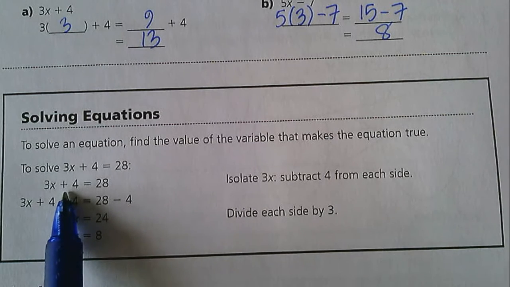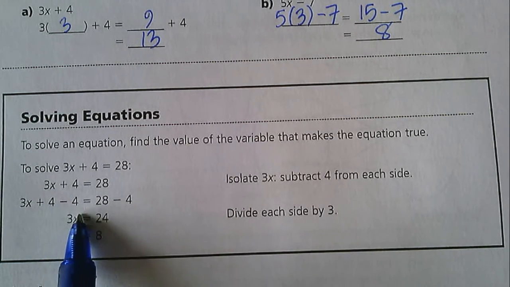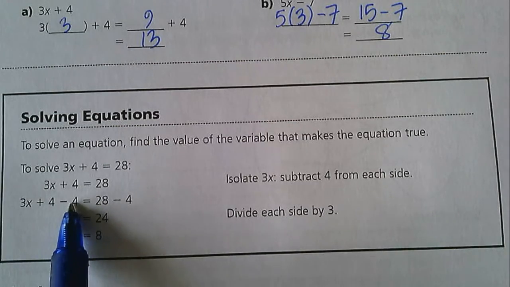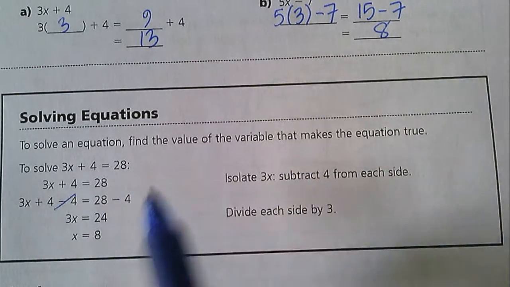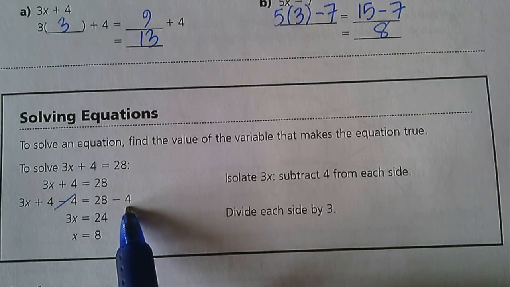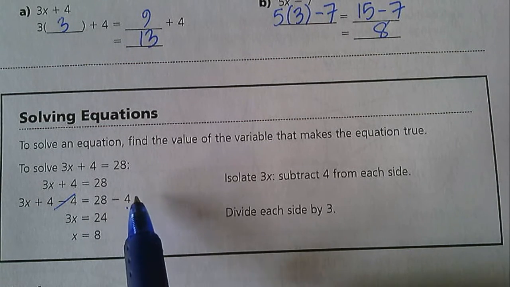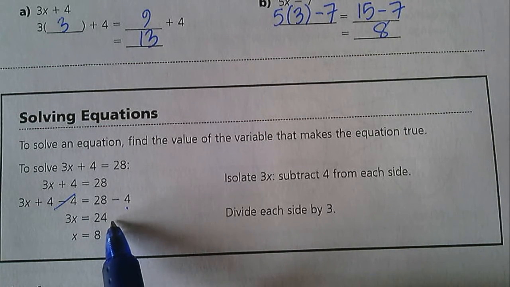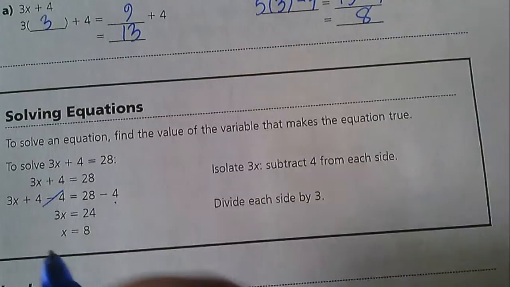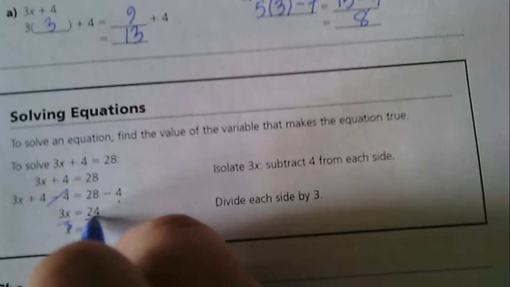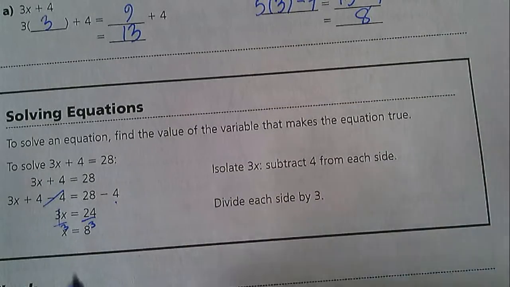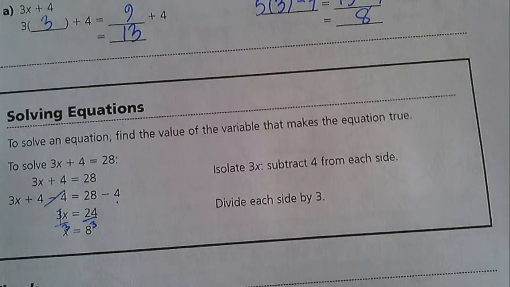The opposite of adding 4 is subtracting 4. If we subtract 4 from both sides, that gets rid of this value right here, and we have the negative 4 on the other side. 28 minus 4 gives us 24. And then to solve for x, we divide both sides by 3 to get x equals 8.